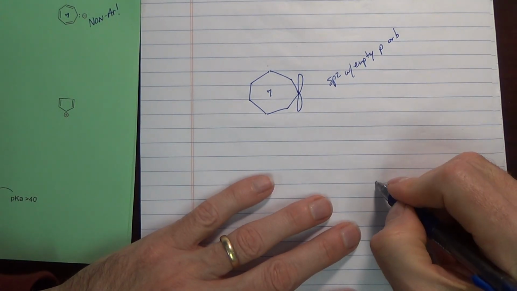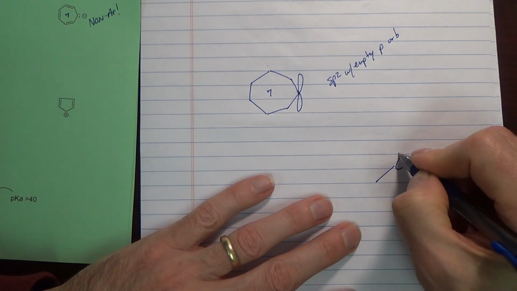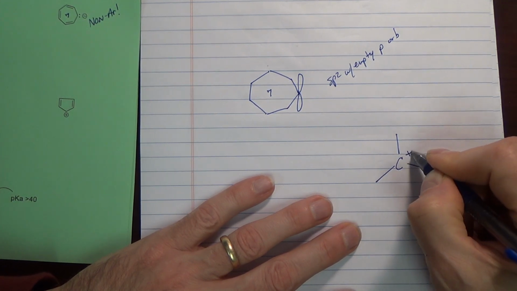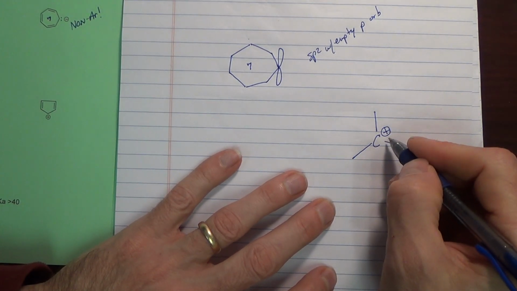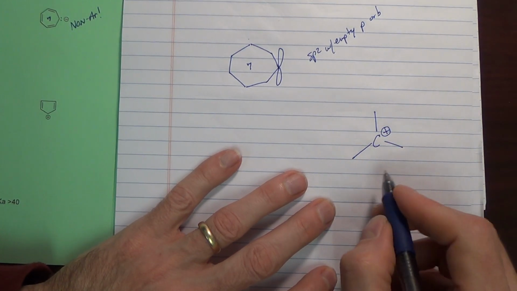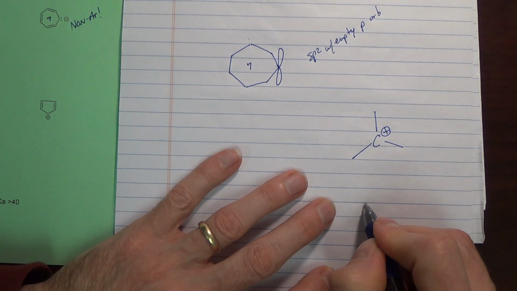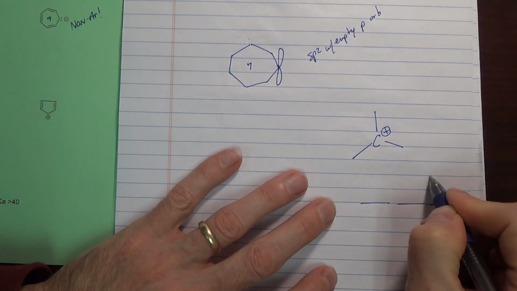If you have a carbocation like this, it'd be trigonal planar because there's 3 regions, and that would be sp2. We'd have this and a p orbital.